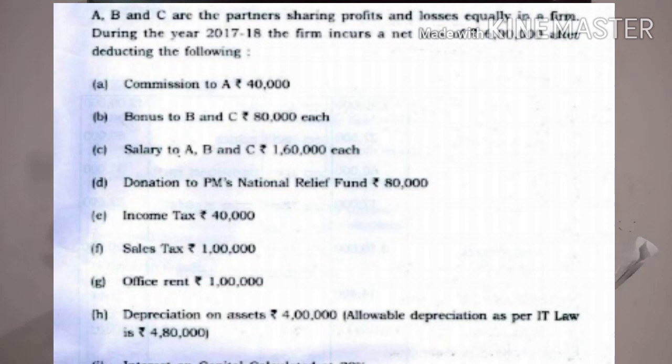A, B and C are the partners sharing profits and losses equally in the firm. During the year 2017-18, the firm incurred a net loss of rupees 6 lakhs after deducting the following: commission to A 40,000, bonus to B and C 80,000 each, salary to A, B and C 1,60,000 each, donation to PM National Relief Fund 80,000, income tax 40,000, sales tax 1 lakh, office rent 1 lakh, depreciation on assets 4 lakhs, allowable depreciation as per IT law 4,80,000.